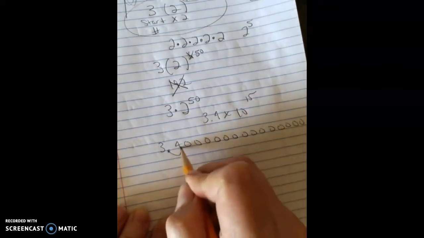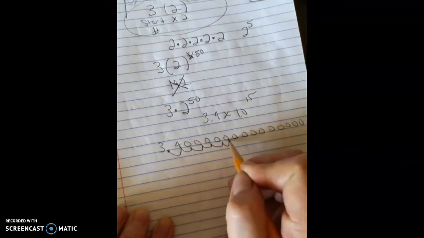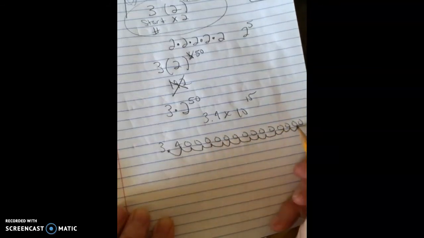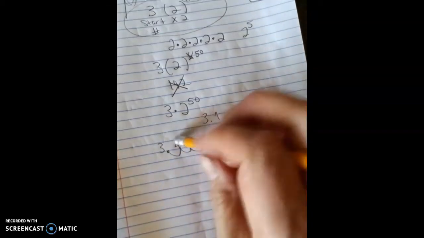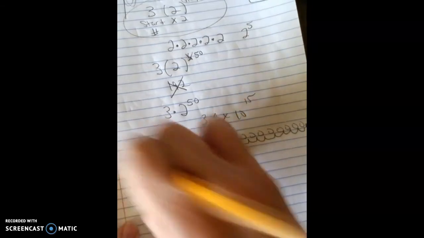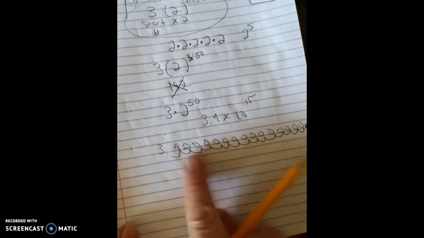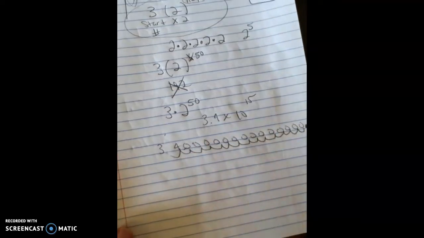So I'd move it 1, 2, 3, 4, 5, 6, 7, 8, 9, 10, 11, 12, 13, 14, 15. My decimal would be right there. Now again, this is a rounded number because obviously 3 times 2 over and over is not going to have all those zeros in there. But you can see that this would be huge.